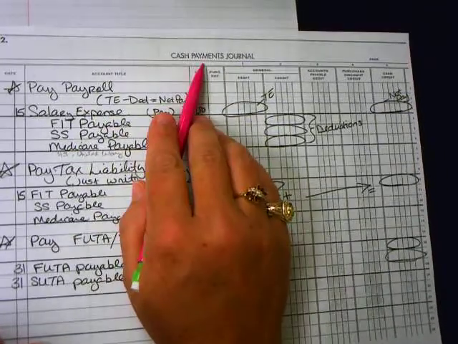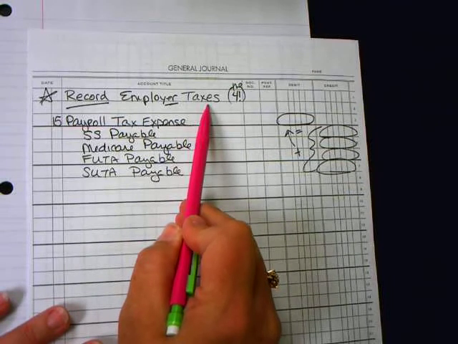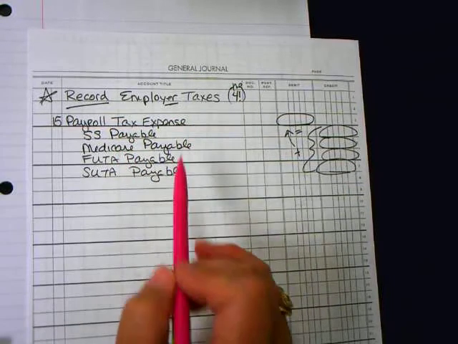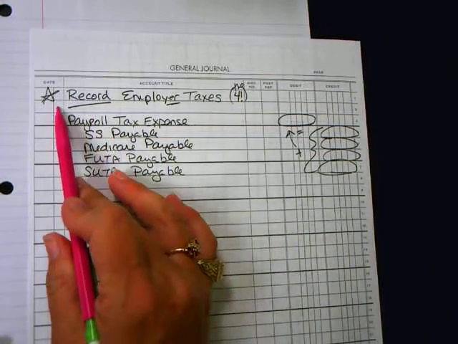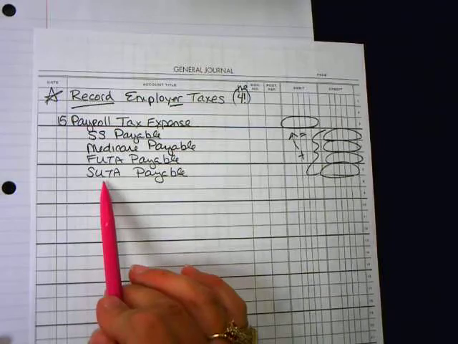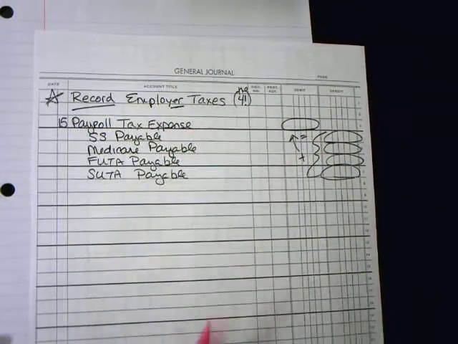Okay, so there may be other things in there. And this is in cash payments. And then sometimes it'll just tell us to record the employer taxes. Okay, remember there's 4 taxes that the employer pays. And so when we're recording that, that just goes in the general journal. We pay them later, but right now we're just recording it. All right, so you've got those notes to help you through the payroll part.